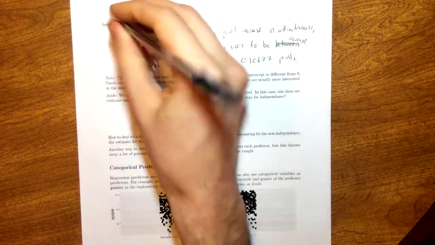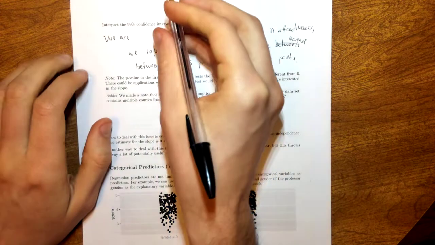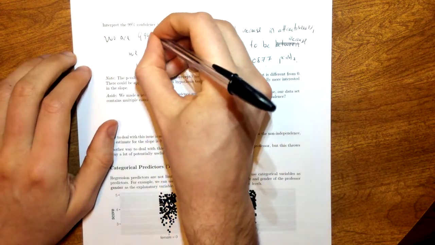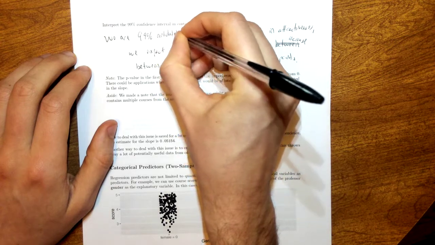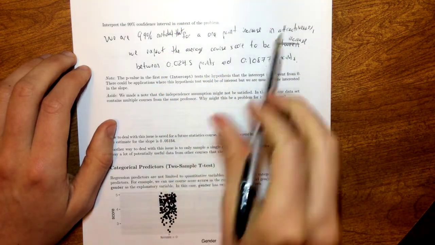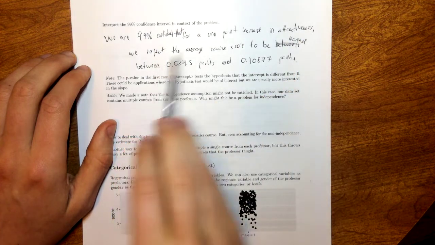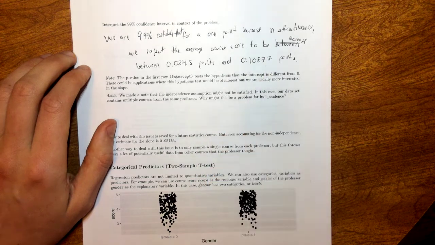The other part we have to add is stating how confident we are. In this case, we are 99% confident that for a 1-point increase in attractiveness, the average course score is expected to increase between these two numbers.